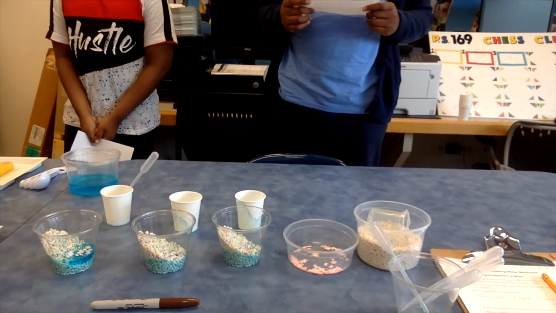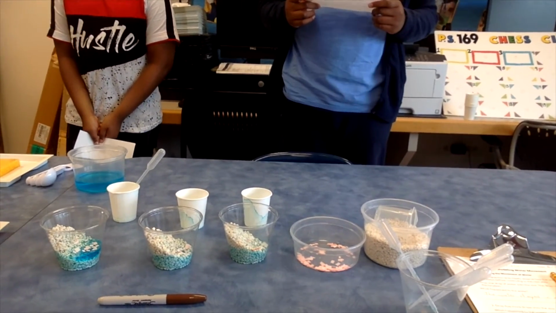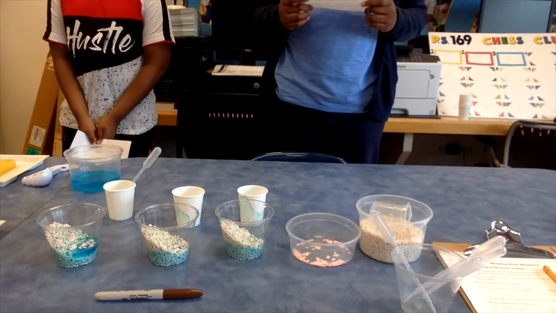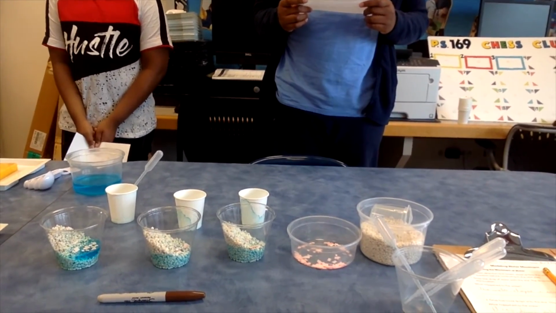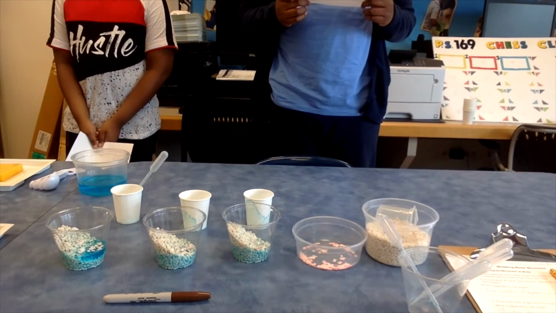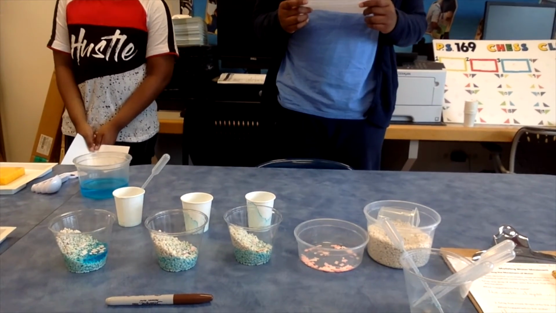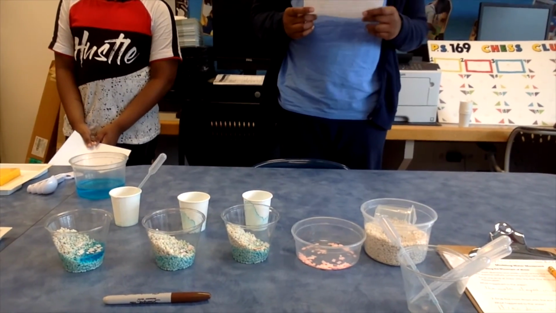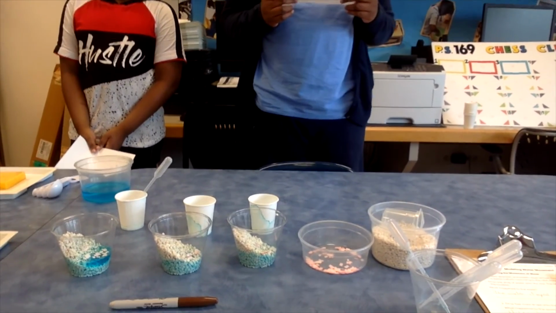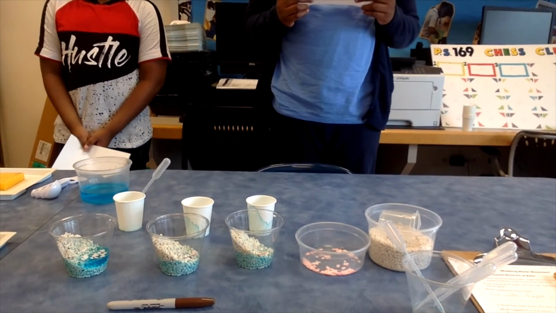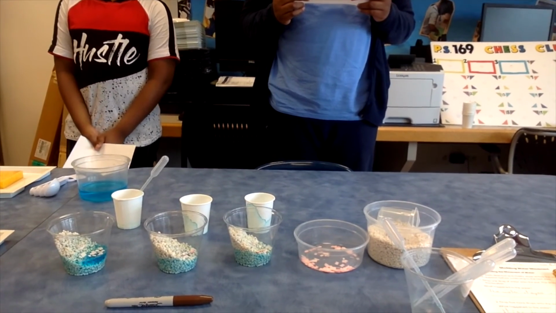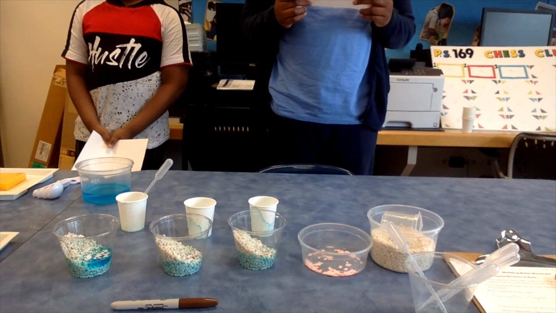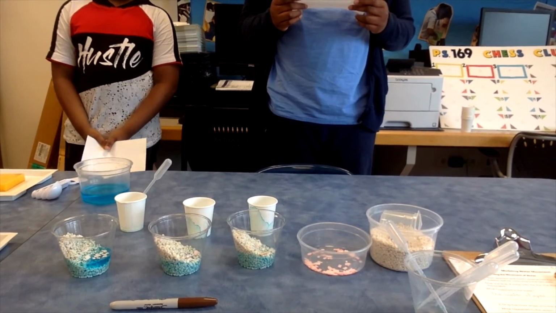In parts 2 and 3, we modeled groundwater and water shortages. For part 2, we filled our cups with gravel and made a hillside. Then we poured half of our blue water and used a dropper to create rainfall. We then marked on our cup the water level. This model was a helpful visual of groundwater.